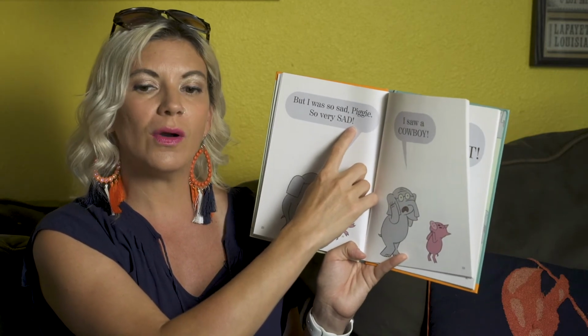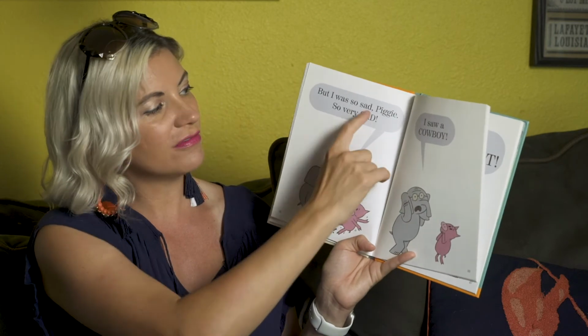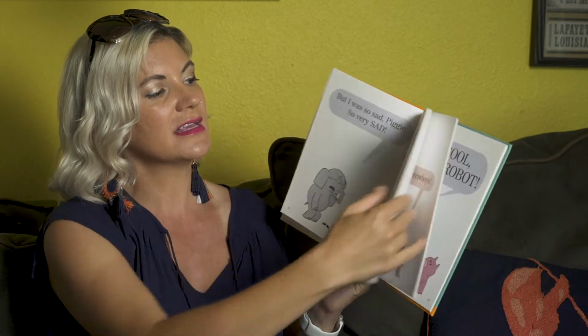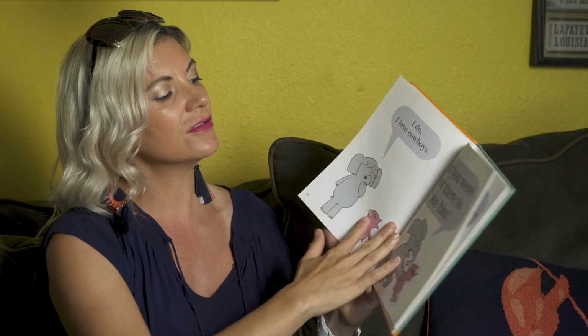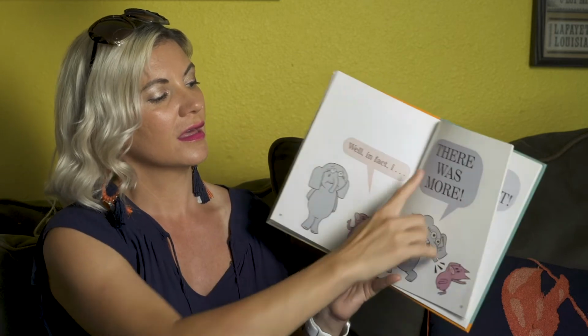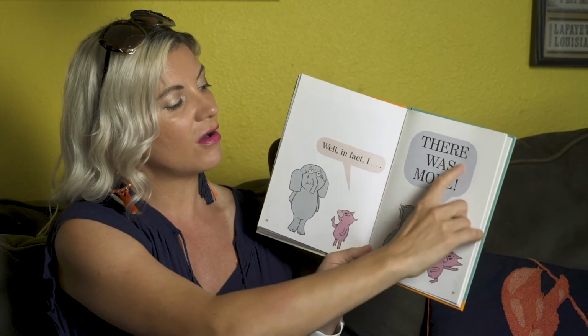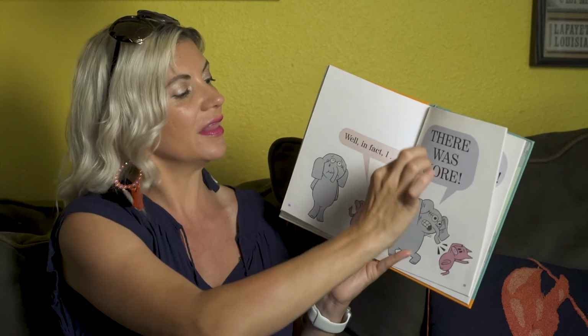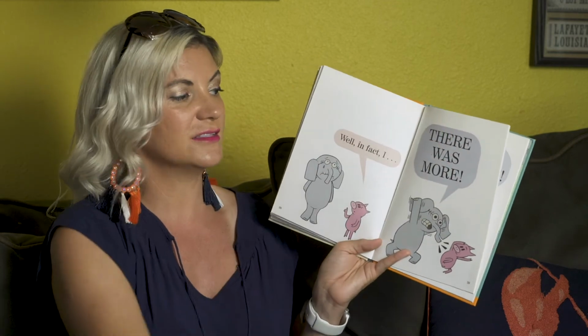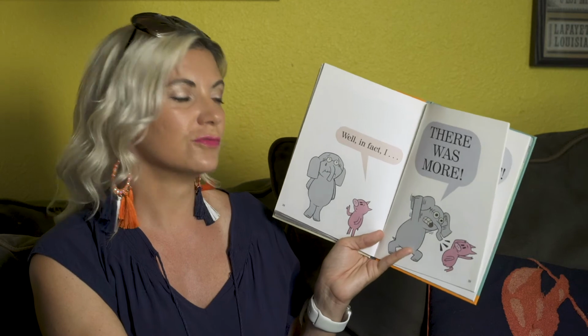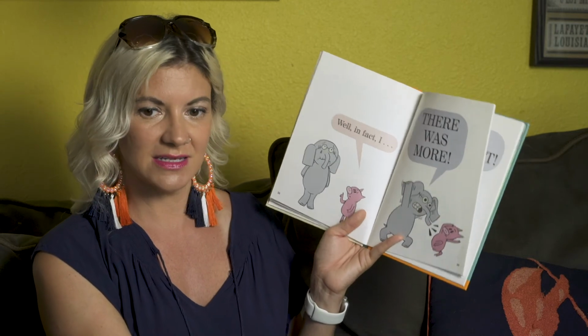So we know that there are strong feelings associated with these words. If you keep going in the story, there's also pages where we have all caps and the letters are even bigger. The font is bigger, which means there's really strong feelings behind that.